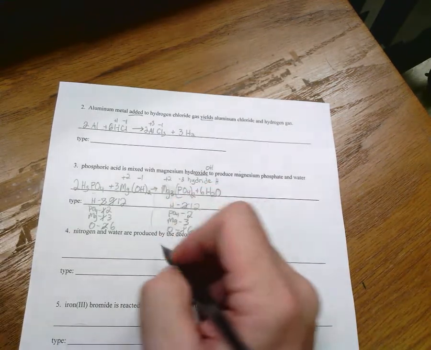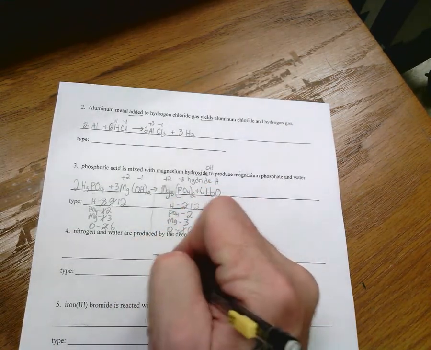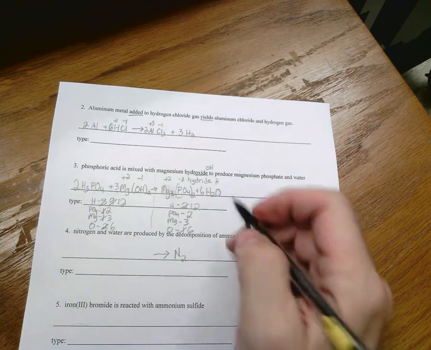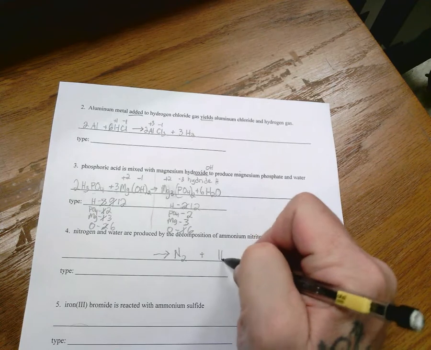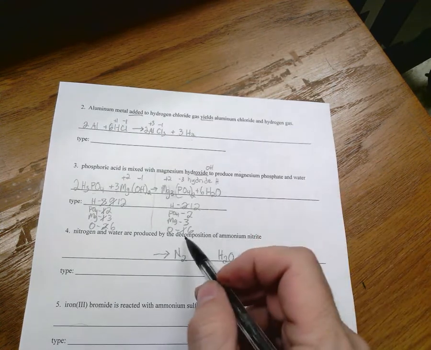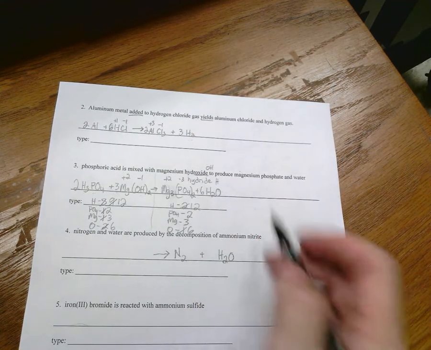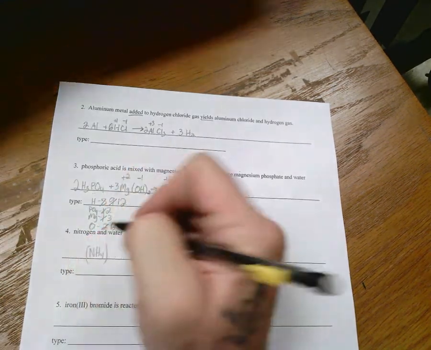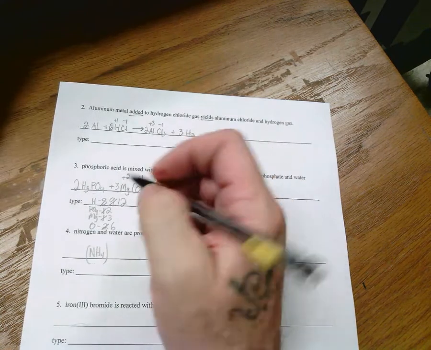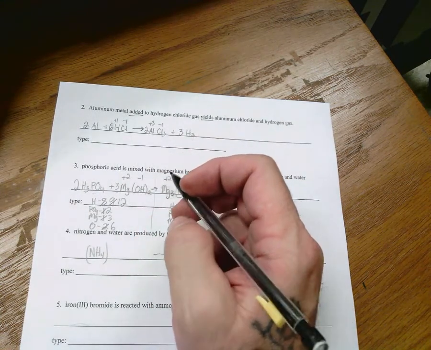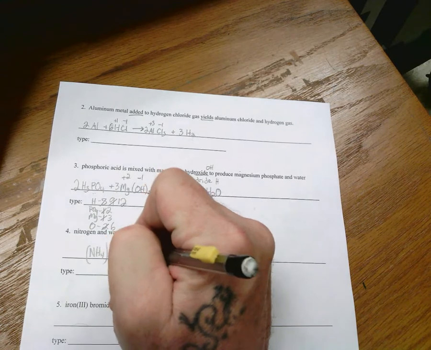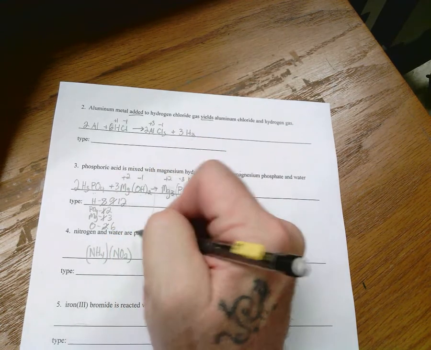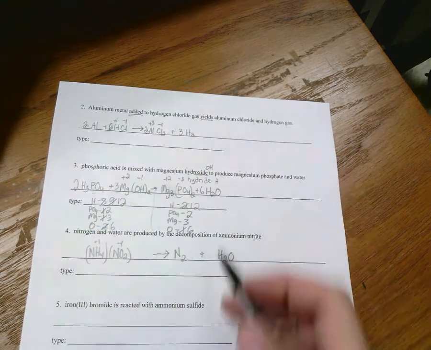So nitrogen and water are produced. So the arrow is here. Nitrogen is here with an N2 plus H2O by the decomposition of ammonium nitrite. So ammonium is NH4 and a nitrite is NO2. A nitrite is -1 and ammonium is +1, so it seems like I don't have to crisscross anything like that.